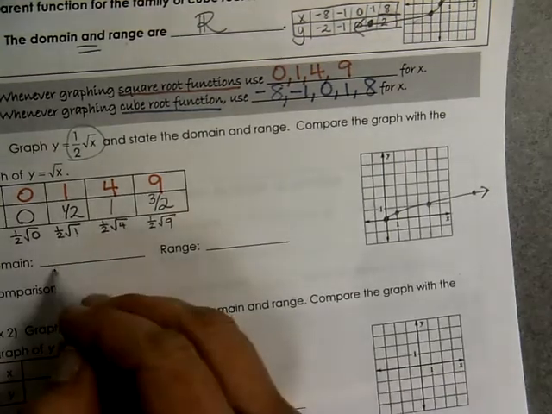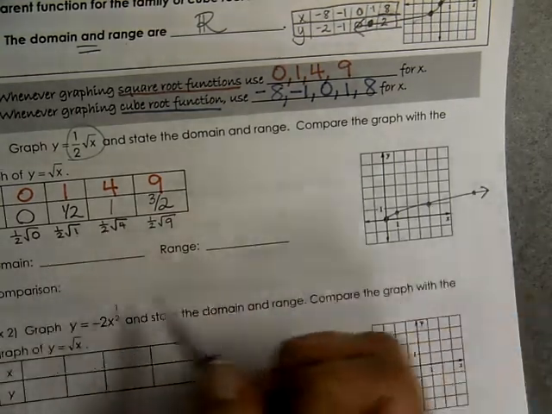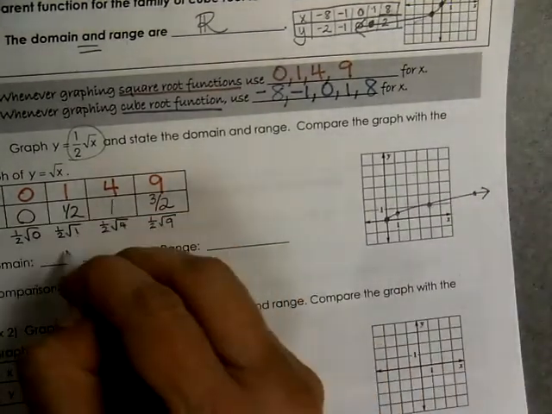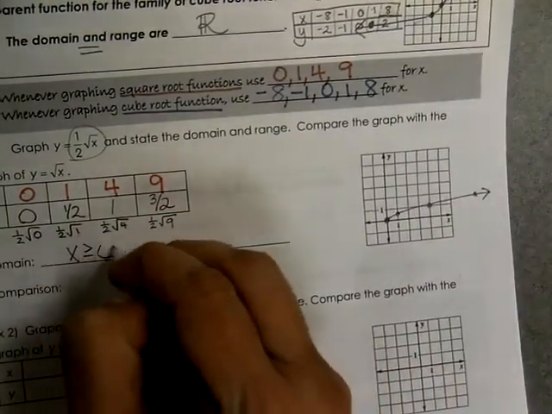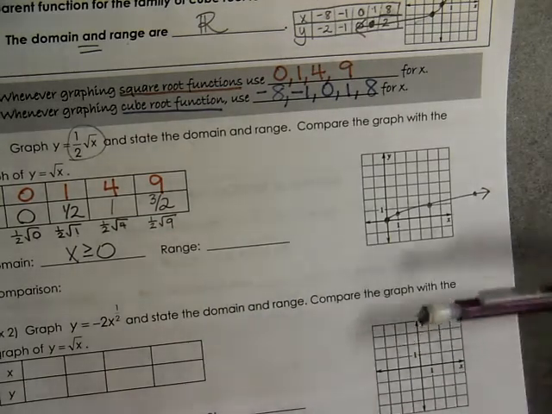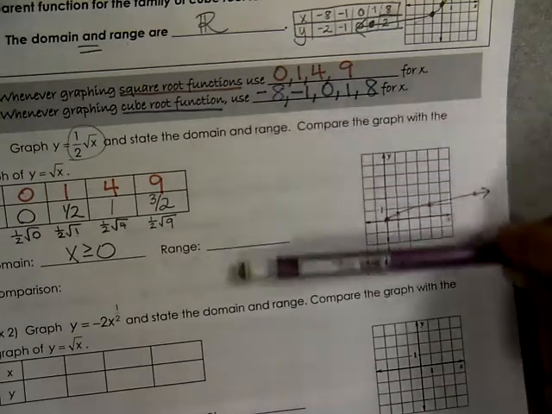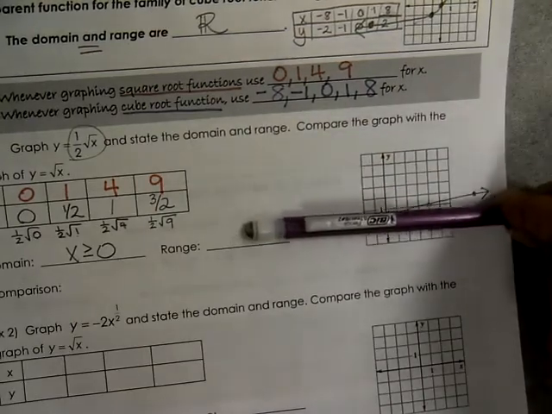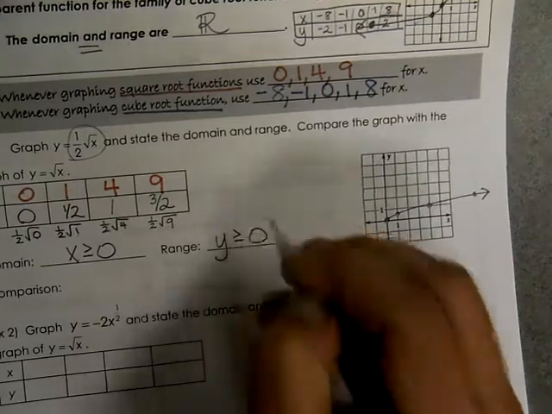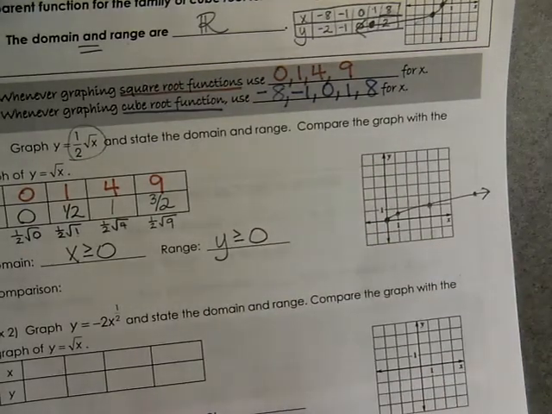So what is our domain? Our domain still, notice, started at 0 and went to the right. So our domain is x is greater than or equal to 0. What about our range? Notice our range, we started at 0 and we're going up. So our range is y is greater than or equal to 0. So the same domain and range as the parent function so far.